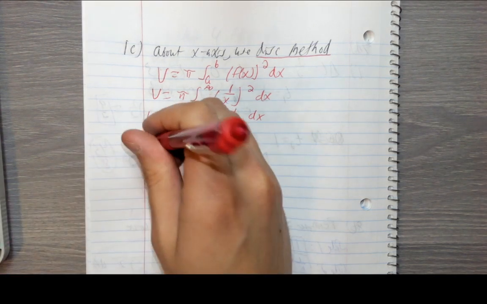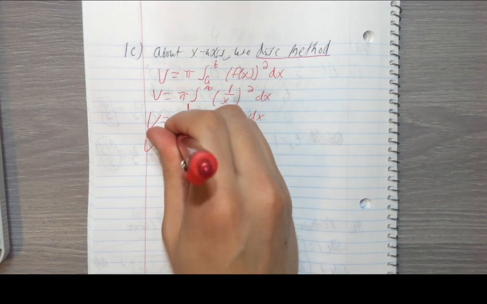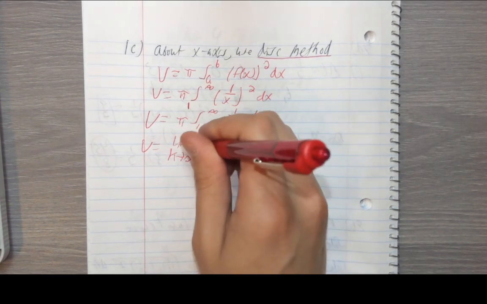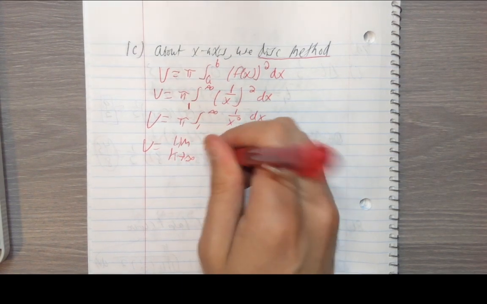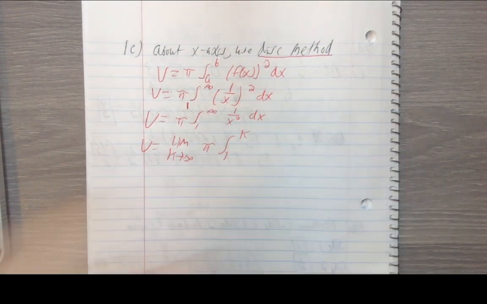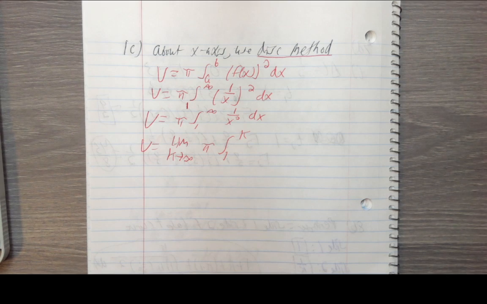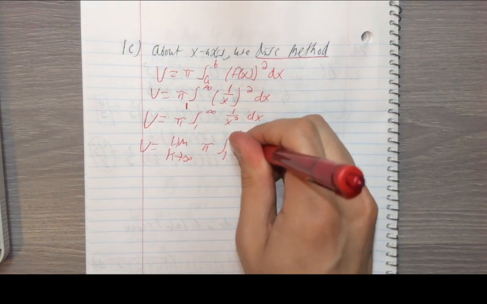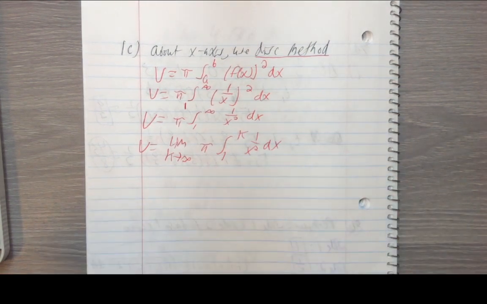What I want to do to find this volume is to take the limit as k heads to infinity of pi times the integral of 1. Instead of infinity, we replace it with k. This is how we solve an improper integral. Everything stays the same on the inside. Then you solve that improper integral and you'll get your answer. So I'm going to let you go do that, and then just in the chat, let me know what you get as your answer.